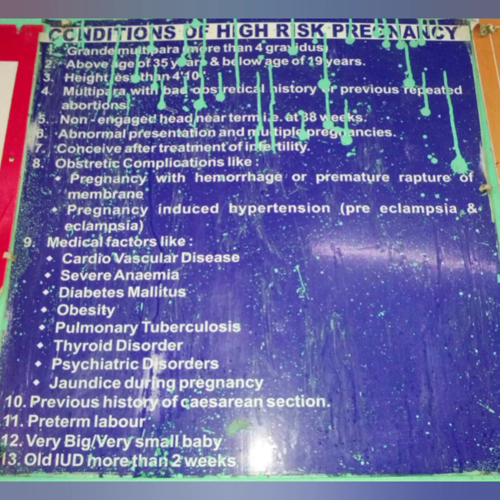Medical factors like cardiovascular disease, severe anemia, diabetes mellitus, obesity, pulmonary tuberculosis, thyroid disorder, psychiatric disorder, jaundice during pregnancy, previous history of CS section, preterm labor, antepartum hemorrhage, very big or very small baby, IUD more than 2 weeks, polyhydramnios, oligohydramnios, all are some risk factors for the pregnant woman. Also, if the pregnant woman is having gestational hypertension, preeclampsia, eclampsia, etc.